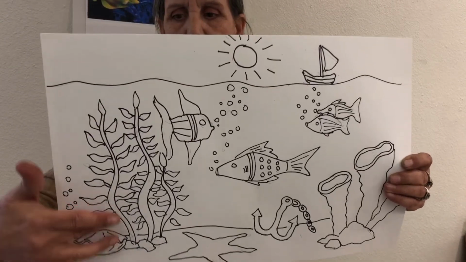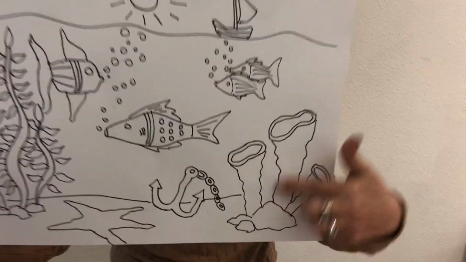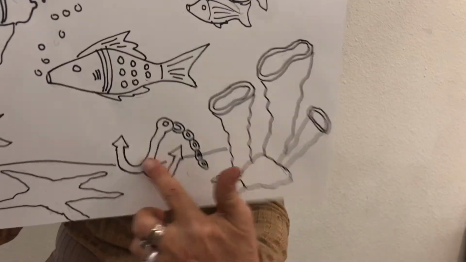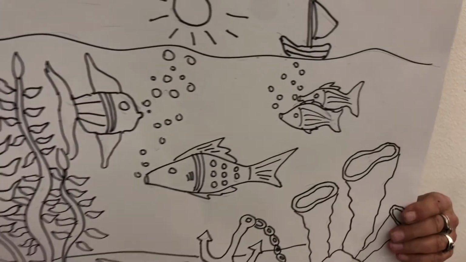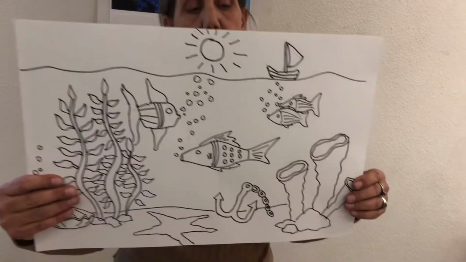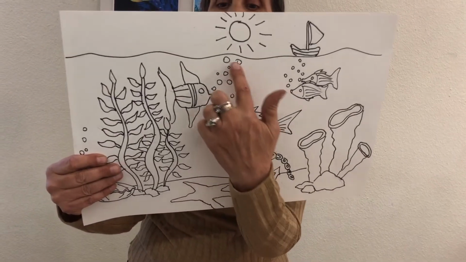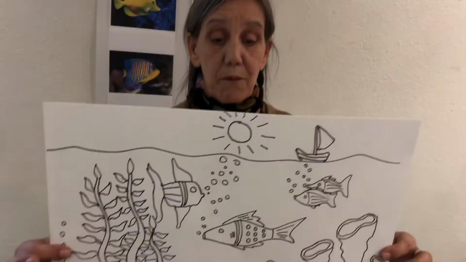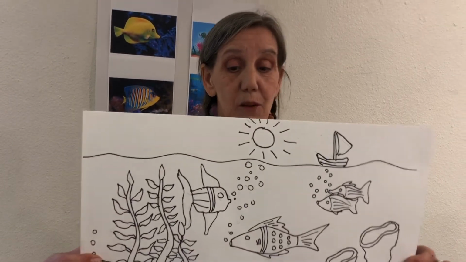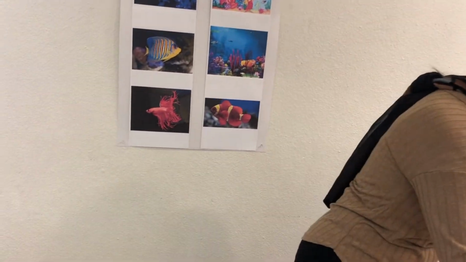You'll see I've got my sea kelp growing really high up. I've got some coral here, and I put an anchor in mine, and then I've got my fish. But you can see my fish are not plain. My fish have stripes. My fish have polka dots, and don't forget the bubbles. Fish breathe air just differently than we do. So, kind of a cool scene. I don't go scuba diving, but I imagine this is what it would look like. So, let's take a look at how we can draw some fishes.